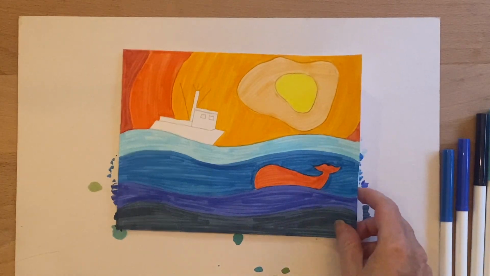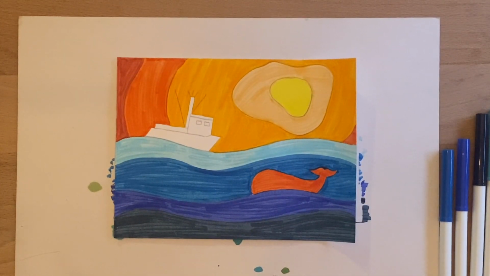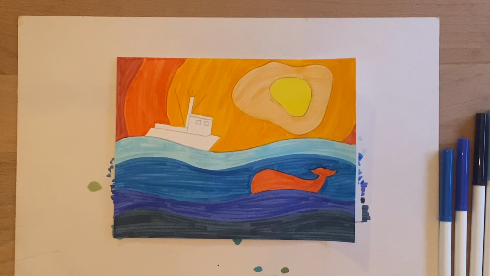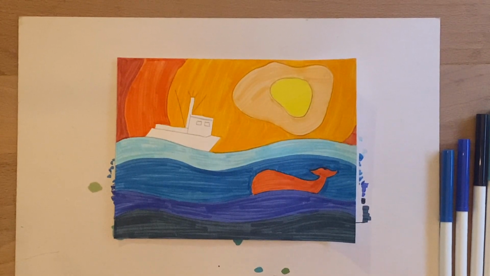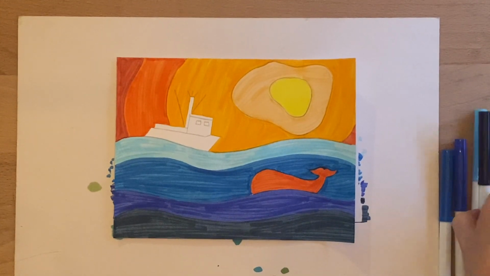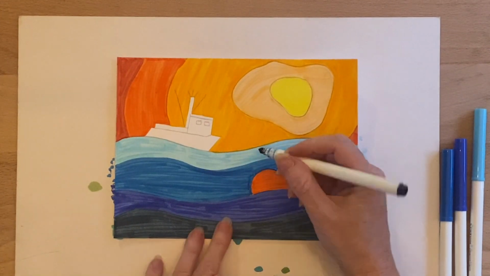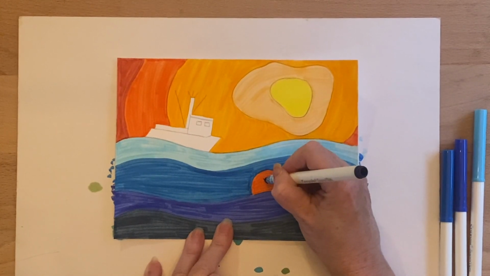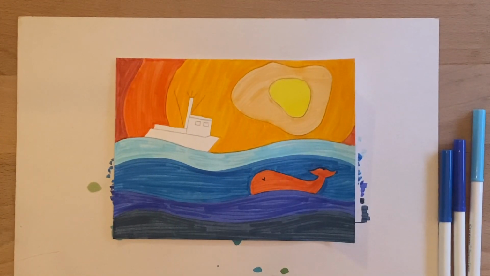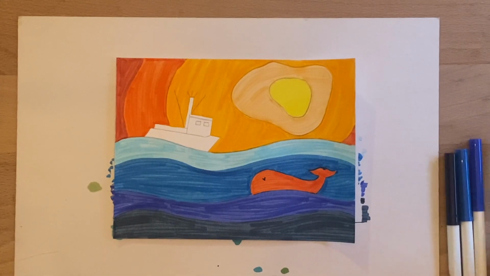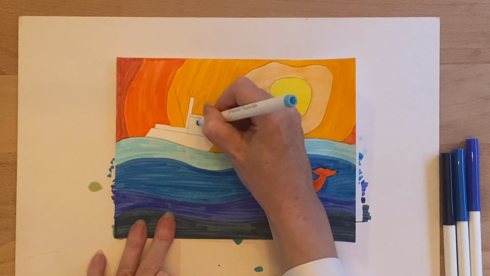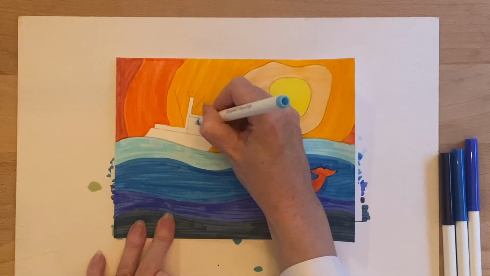Pause until you get your water colored in. Now it's just the finishing details. I'm gonna use my darker blue to give my fish an eye. And I'm gonna do a few details on my boat as well.